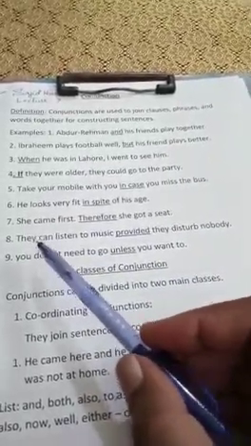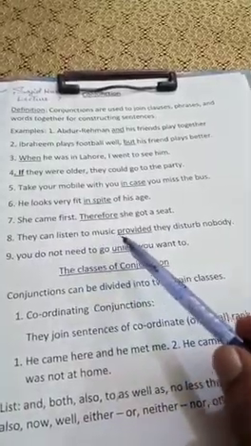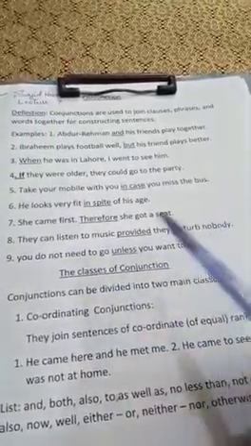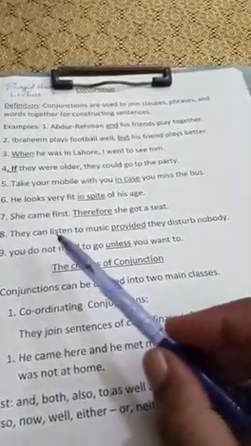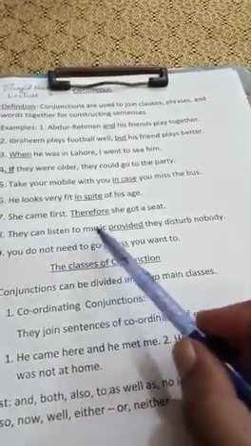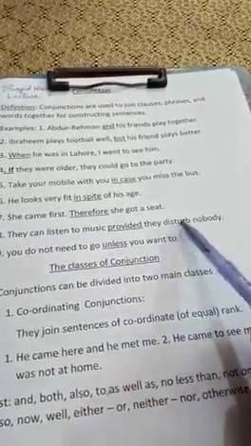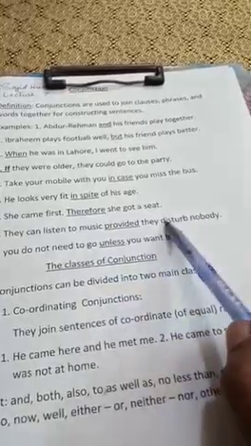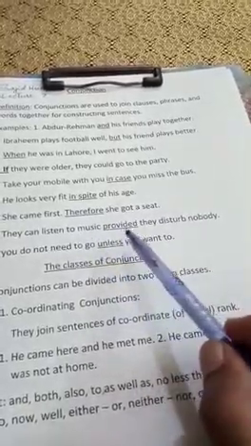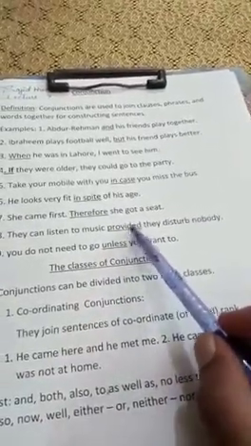The eighth sentence is they can listen to music provided they disturb nobody. The first clause of the sentence is they can listen to music, and the second is they disturb nobody. Both are conjuncted by making use of the provided conjunction in this sentence.